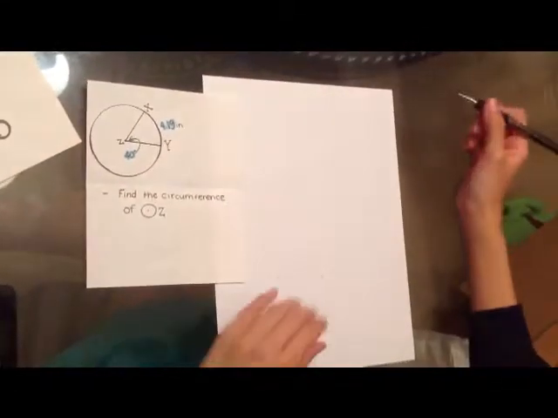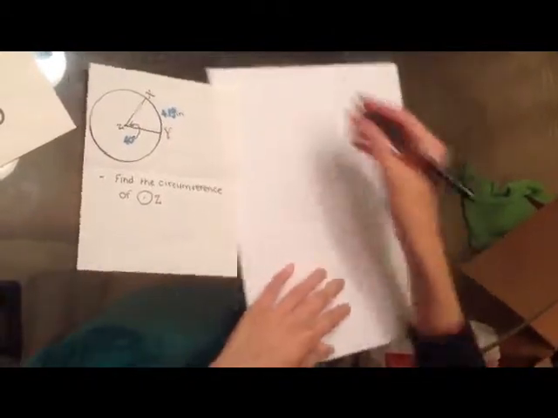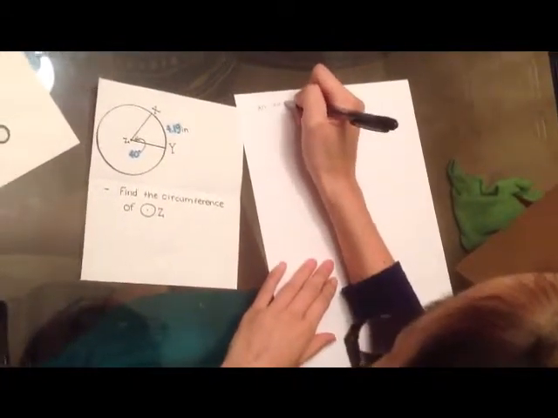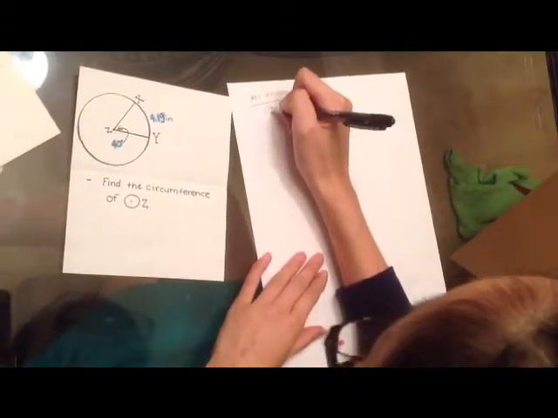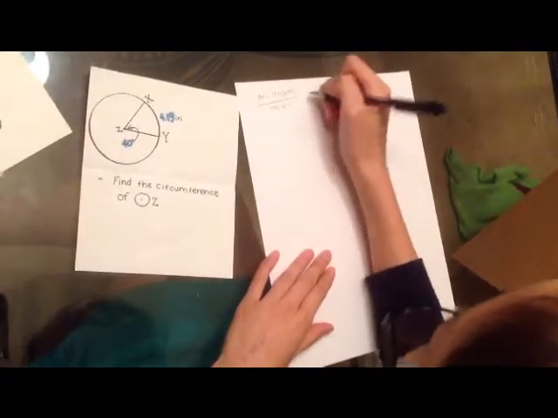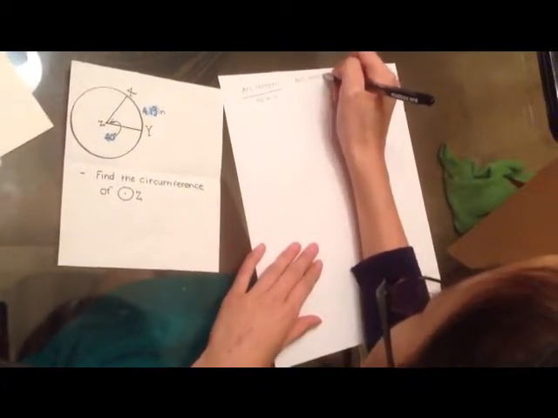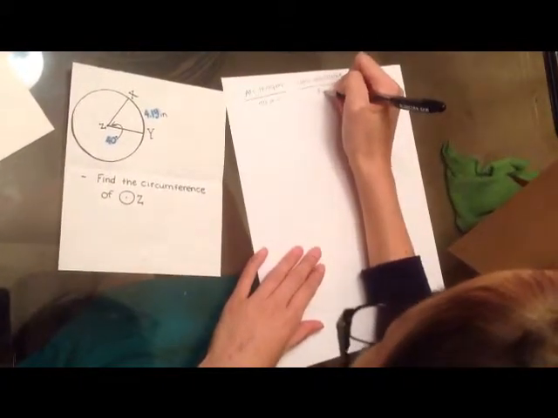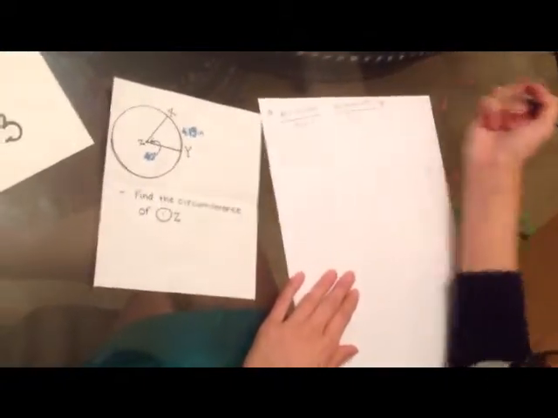So again, to solve this question, you would need to know your formula. I'll write it out one more time. Arc length over pi d, or circumference. Arc measure over 360. Remember, this is important. You might want to memorize it.